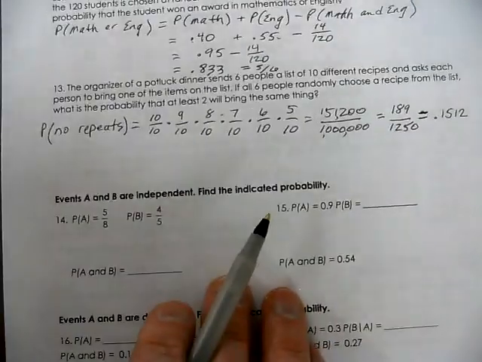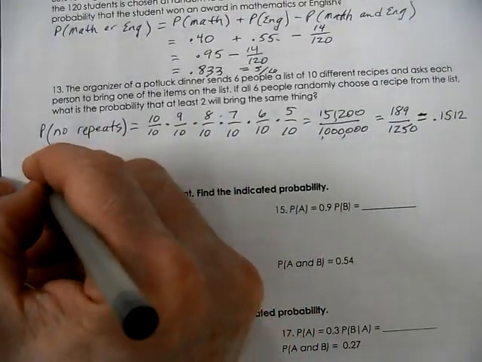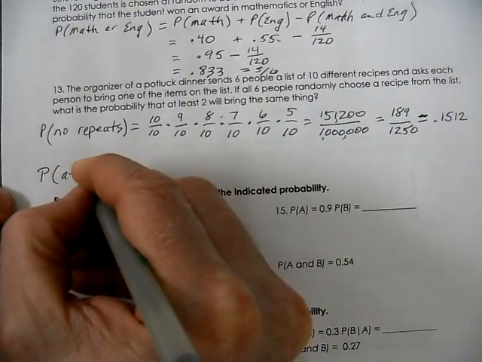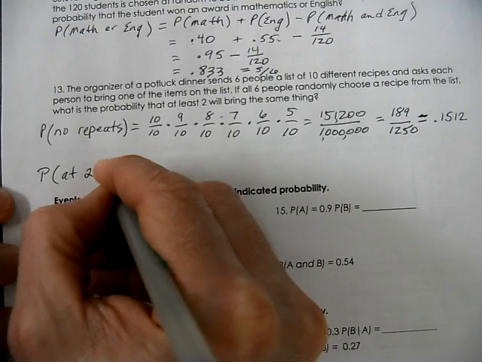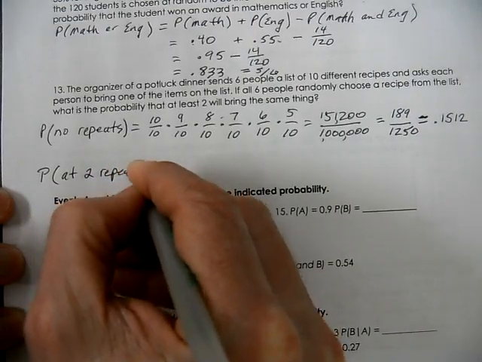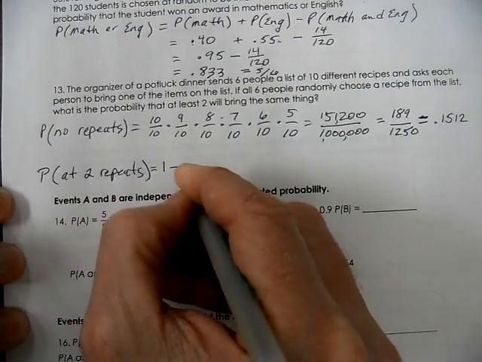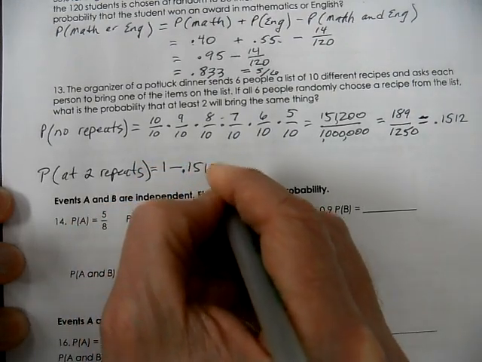So if that's no repeats, the probability of at least 2 repeats would be 1 minus 0.1512.